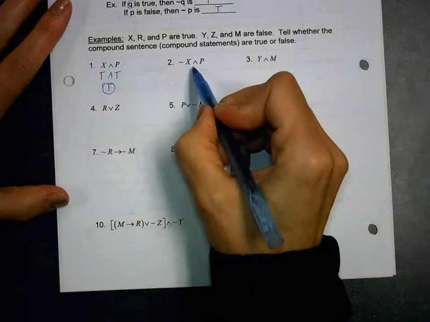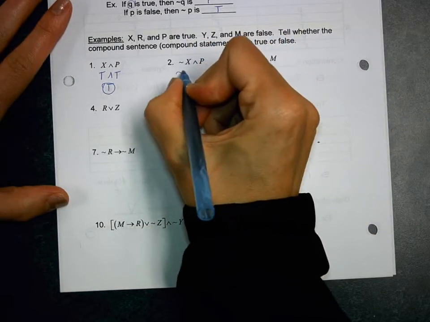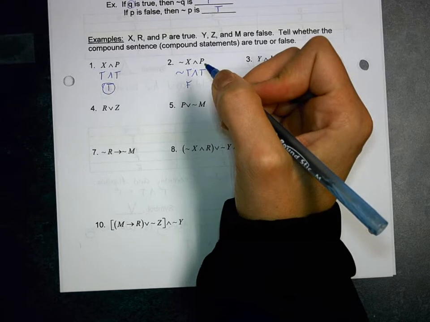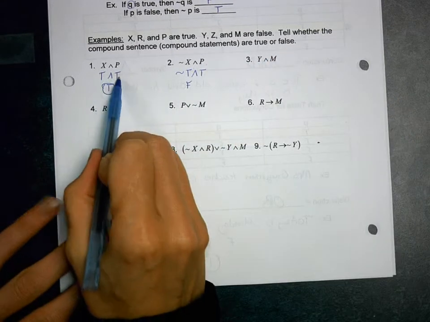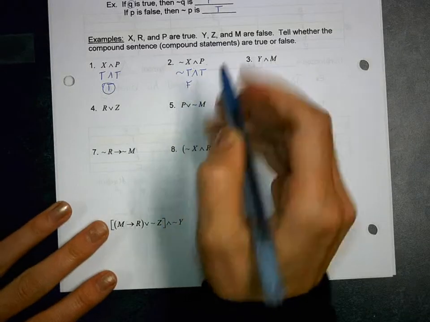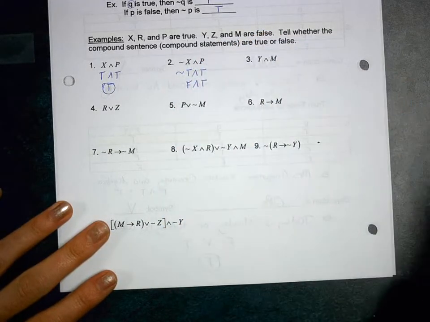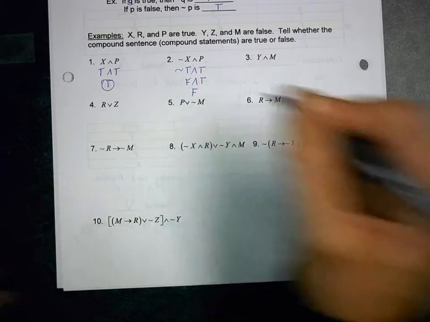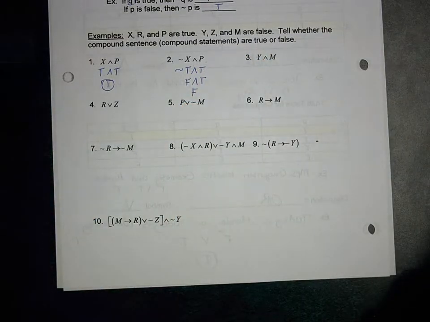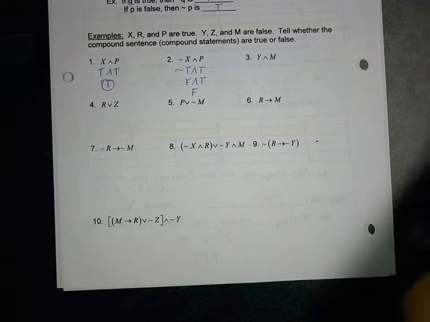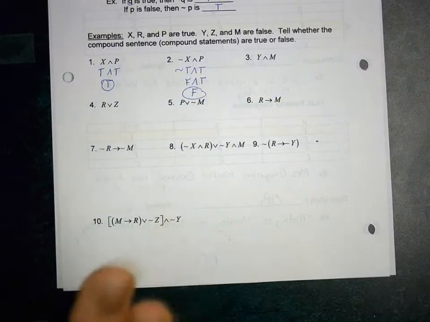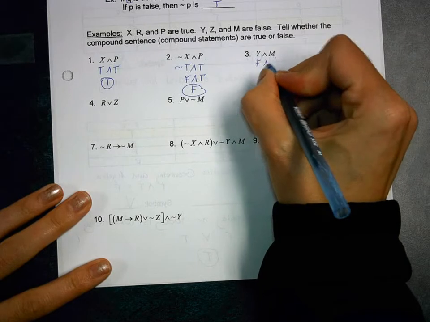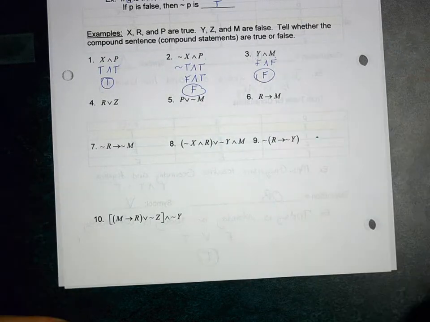The next one I have is if not X and P. So if that's the case, I'm really going not true and true. True and true is true. Not true and true, so I get here false and true. The false and true is going to be false, because with our conjunction, remember the bad wins when you have a conjunction. Now our next conjunction is Y and M, so I have false and false, which makes that value false.